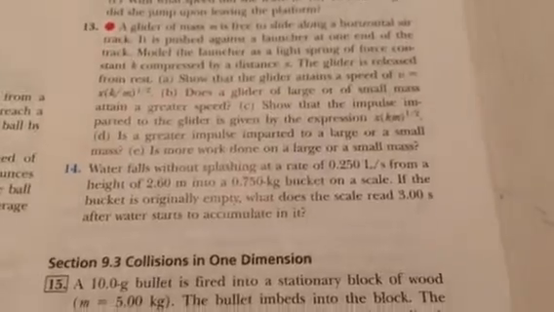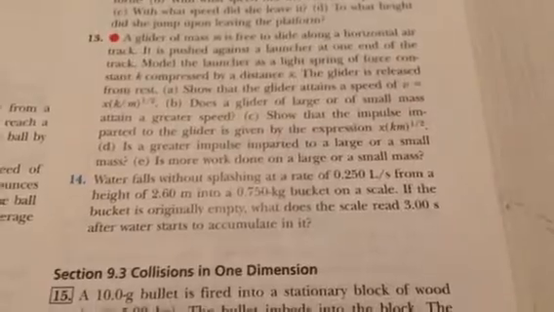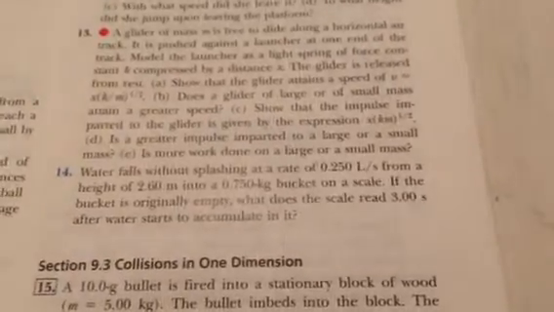Water falls without splashing at a rate of 0.25 liters per second from a height of 2.6 meters into a 0.75 kilogram bucket on a scale. If the bucket is originally empty, what does the scale read 3 seconds after water starts to accumulate in it?